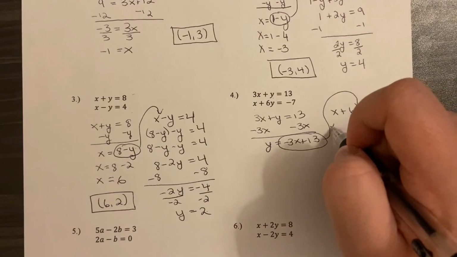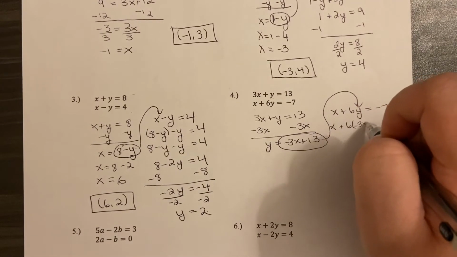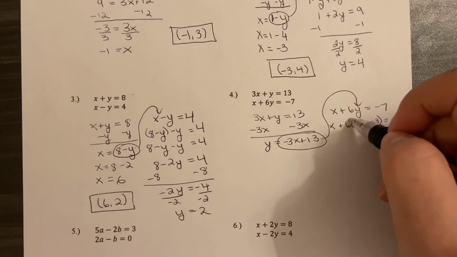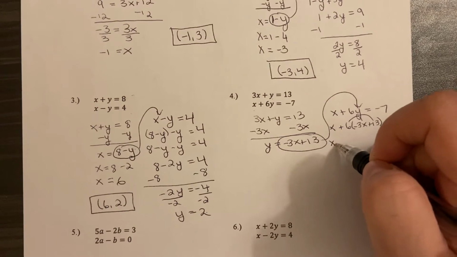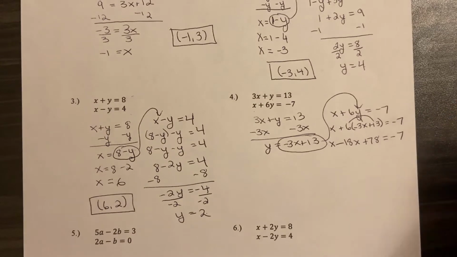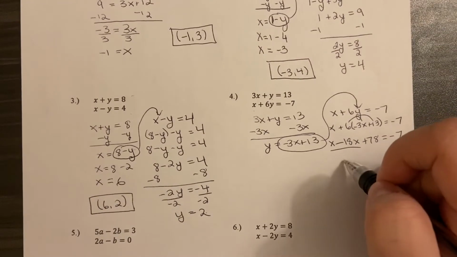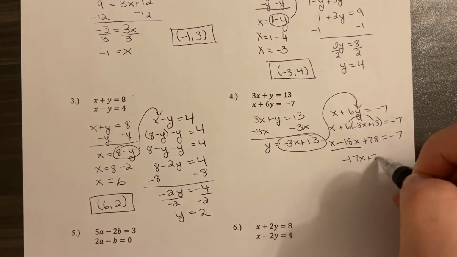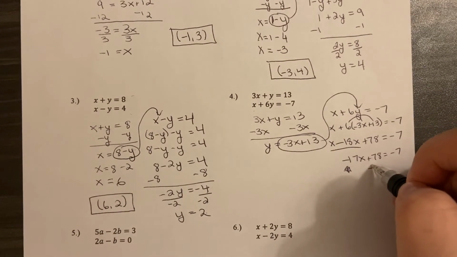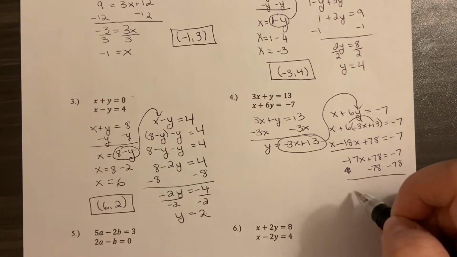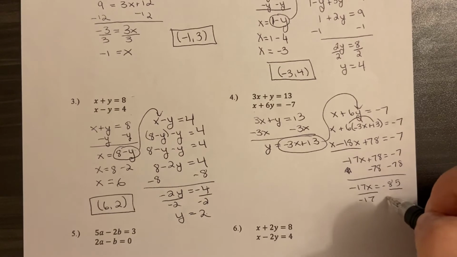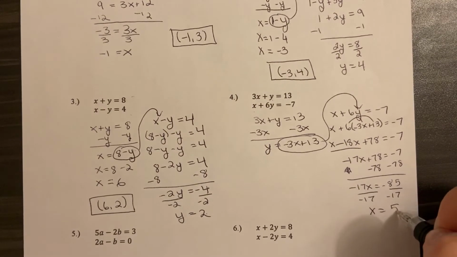And I would get x plus 6 times negative 3x plus 13 is negative 7. And then distribute this, x minus 18x plus 78 is negative 7. So then I can combine those terms, negative 17x plus 78, negative 7. Sorry, so then I'm going to subtract 78. And I keep going, and then I get x is 5.